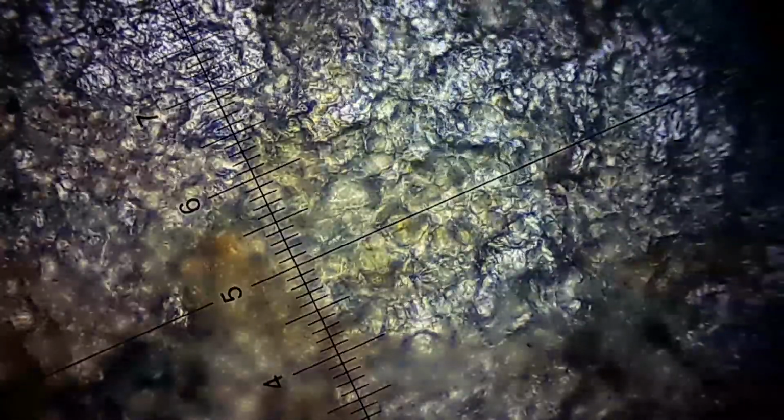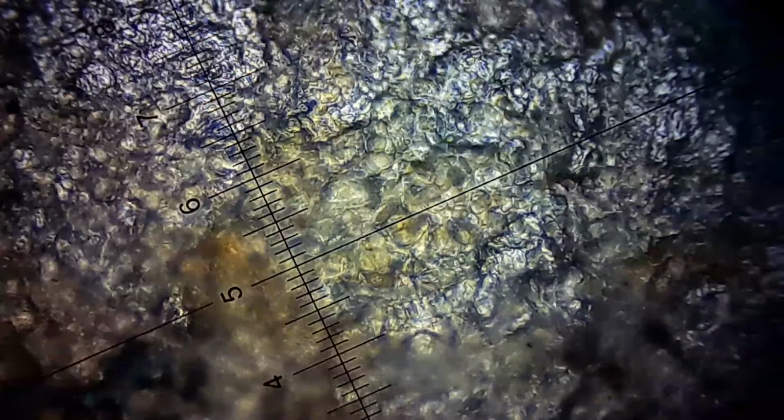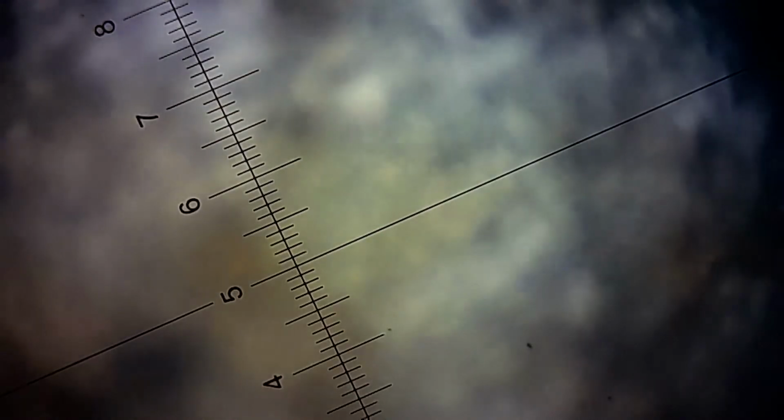That's because of the depth. It seems I lost the focus. Let's move it somewhere that can almost look like the same layer.